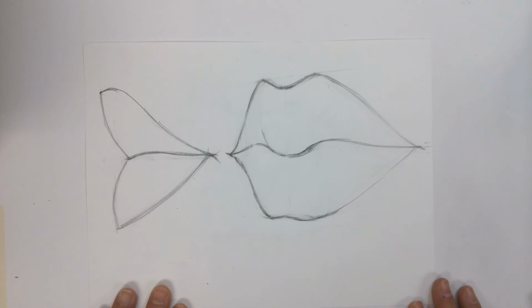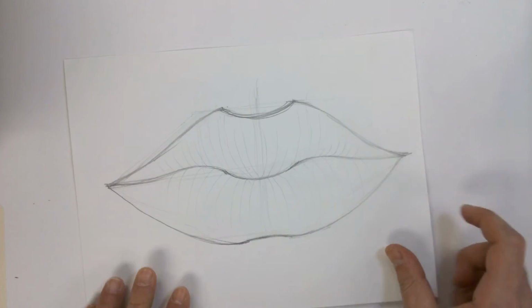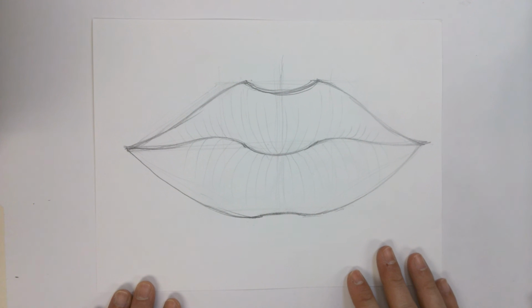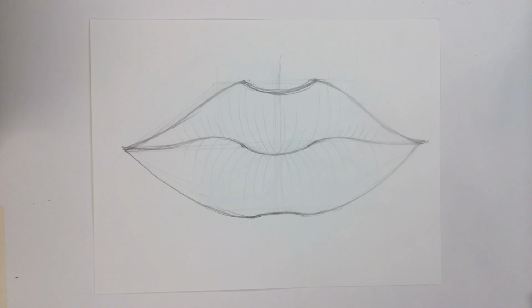All right, so that's what I have for you today. I hope that this helps you in the process of drawing the entire figure. So go ahead and try this in your sketchbook.